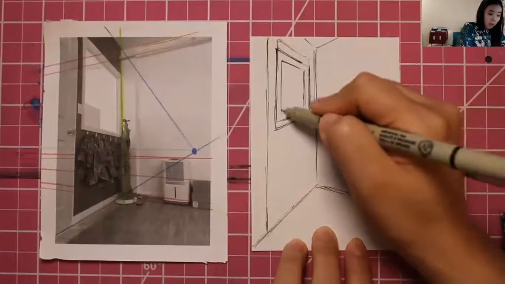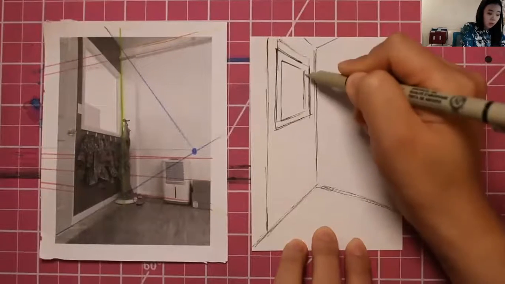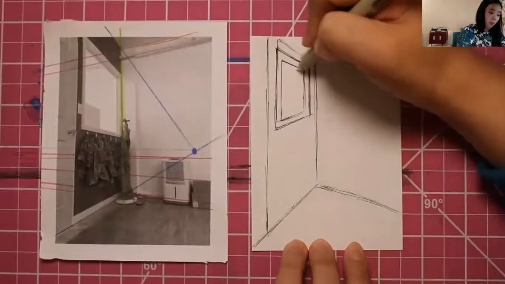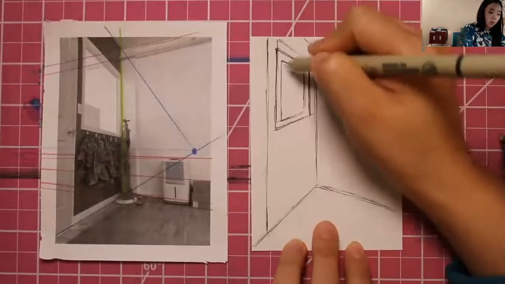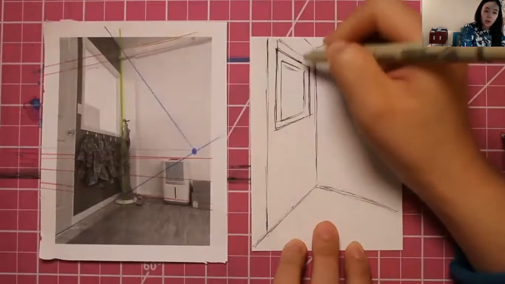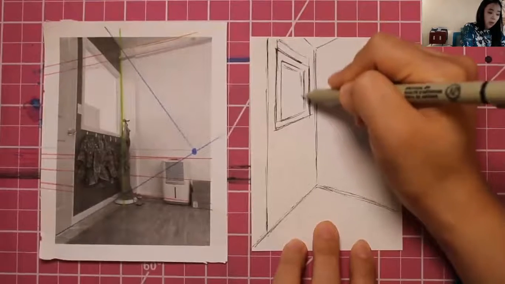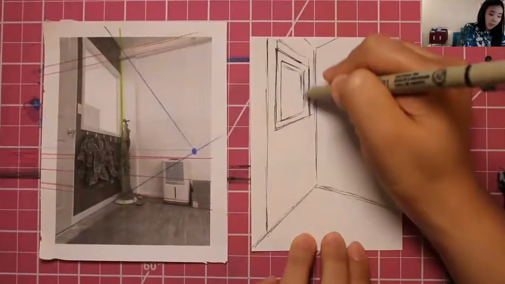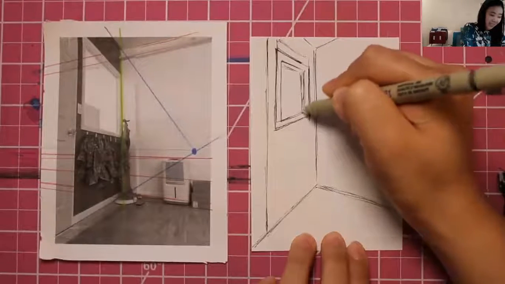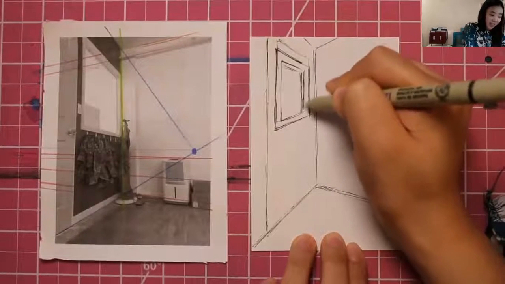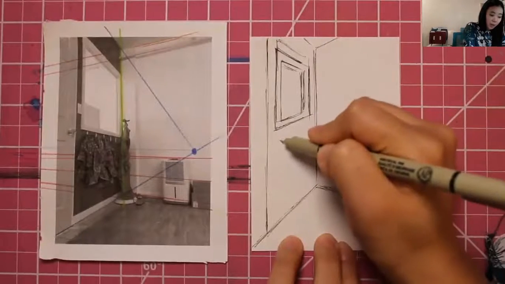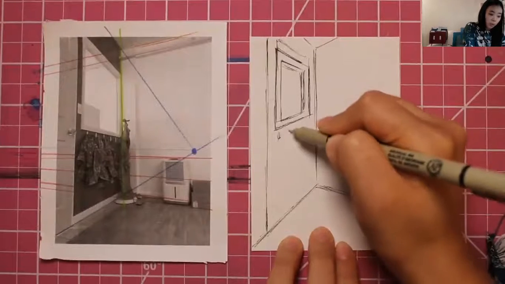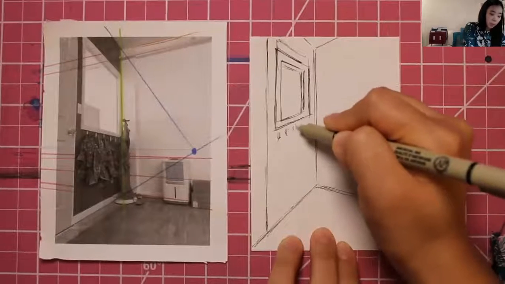Honestly, when I learned art, I just learned perspective naturally. I didn't know the perspective rules. I didn't realize there are 1-point, 2-point, or 3-point perspectives.